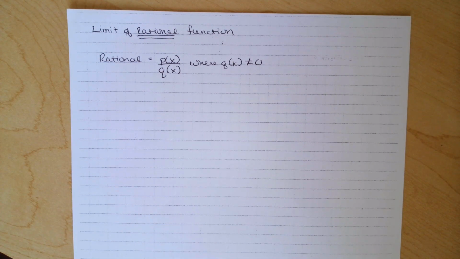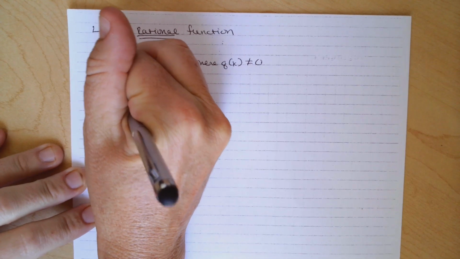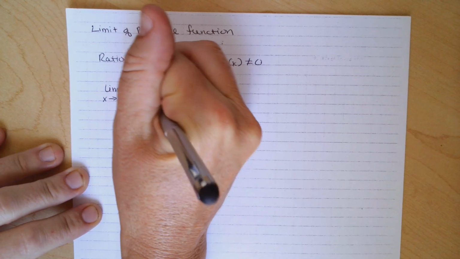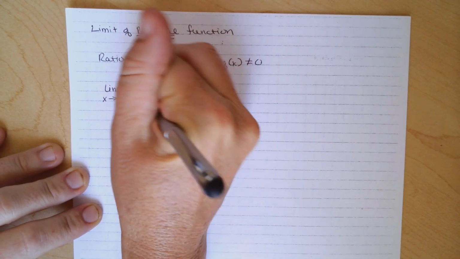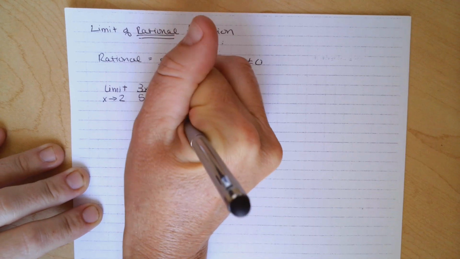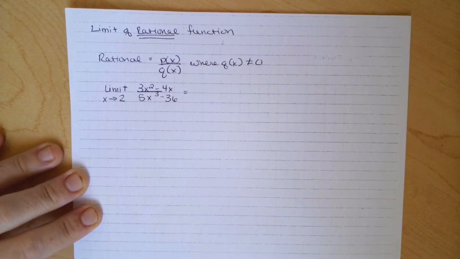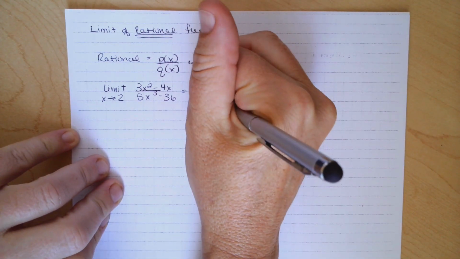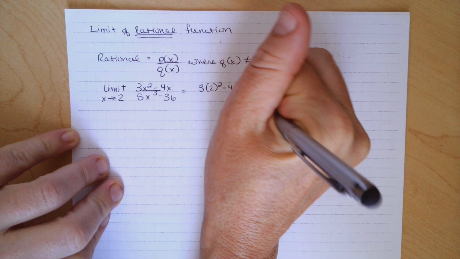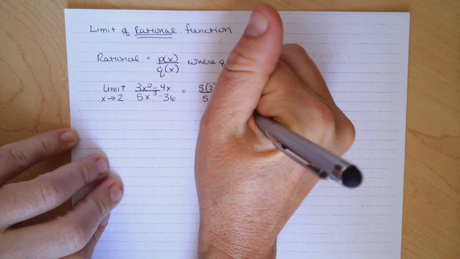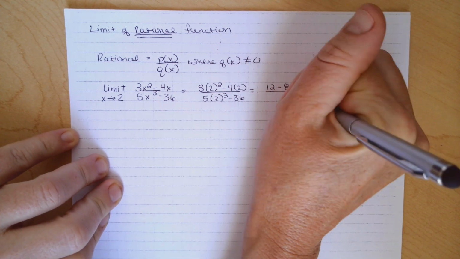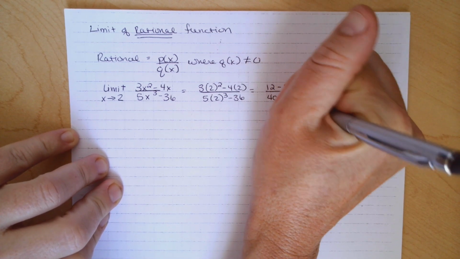Okay, but so the first kind, sometimes you get lucky and you just get to plug in the number, right? So if we have something, let's say like this, the first thing we always want to do is just check, can I plug in this number and let my life be easy? And so we go ahead and we plug in this number, and we get 12 minus 8 over 40 minus 36.